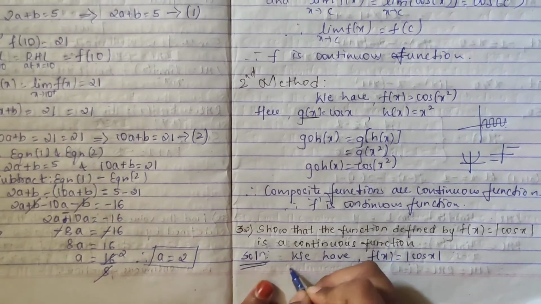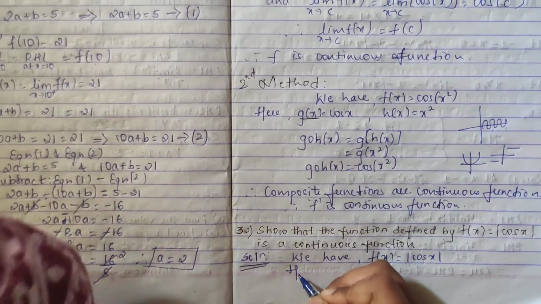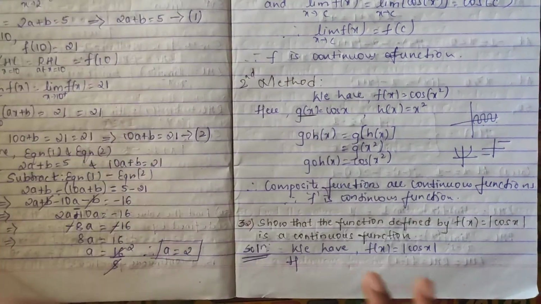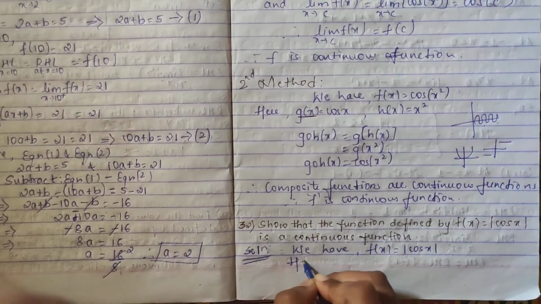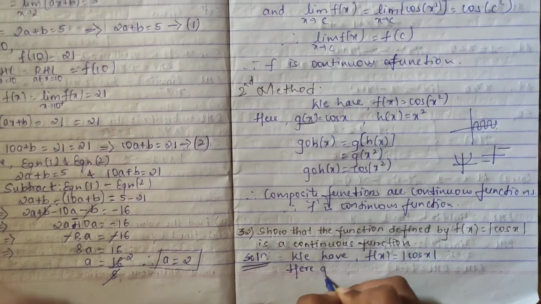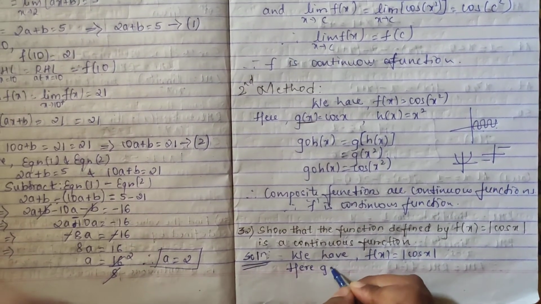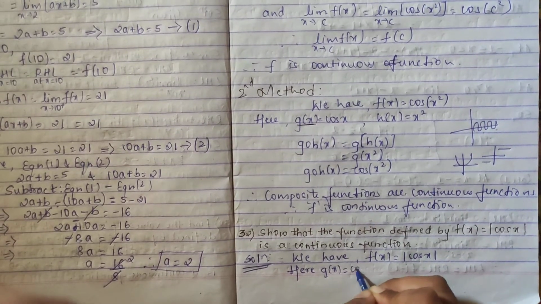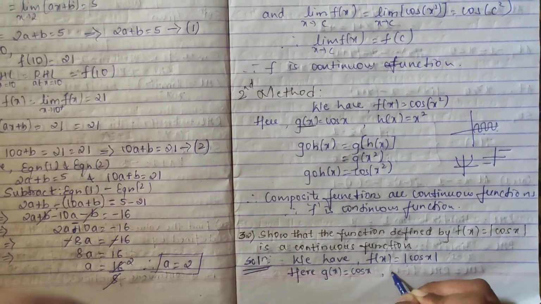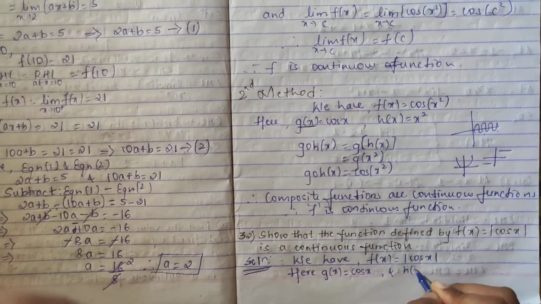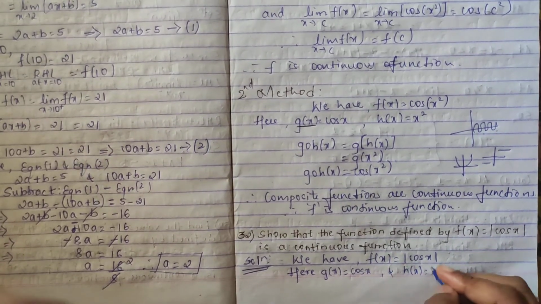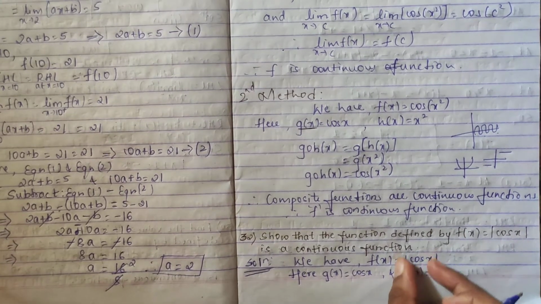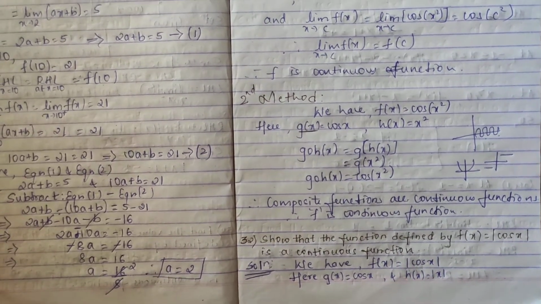So we separate two functions and write them. First, g of x is equal to cos x, and h of x will be mod x. Two terms you have here.